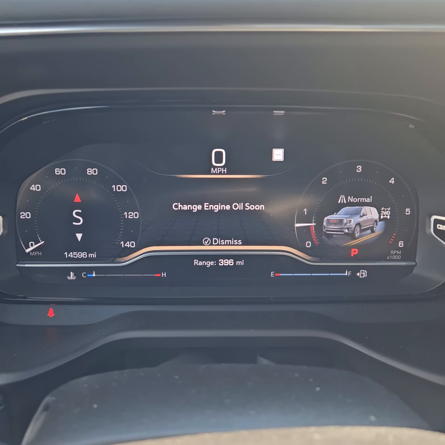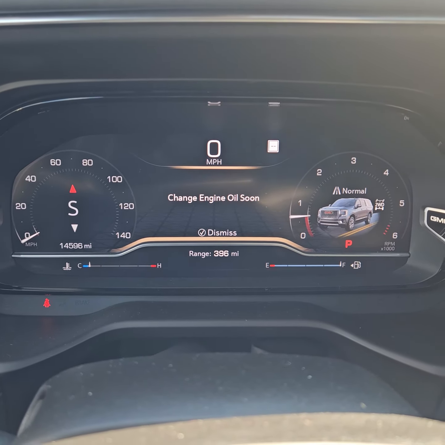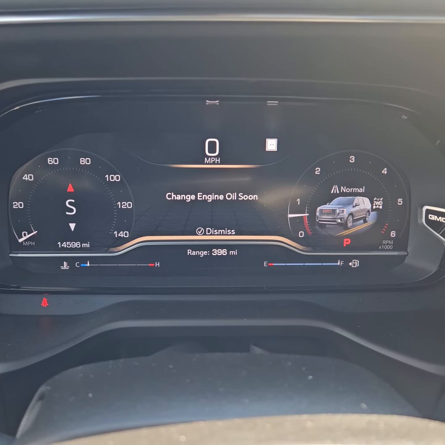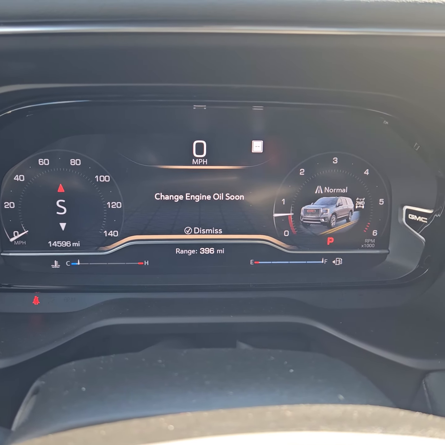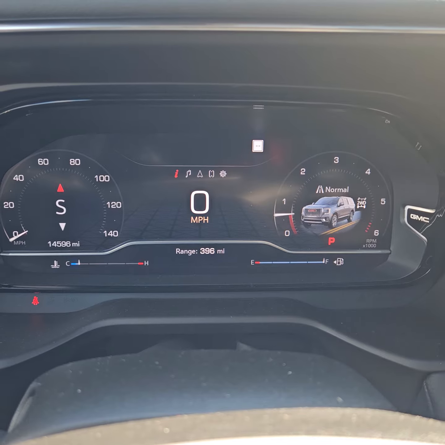2023 GMC Yukon Denali. Change engine oil soon. This is how you reset it. So you go ahead and you press dismiss.